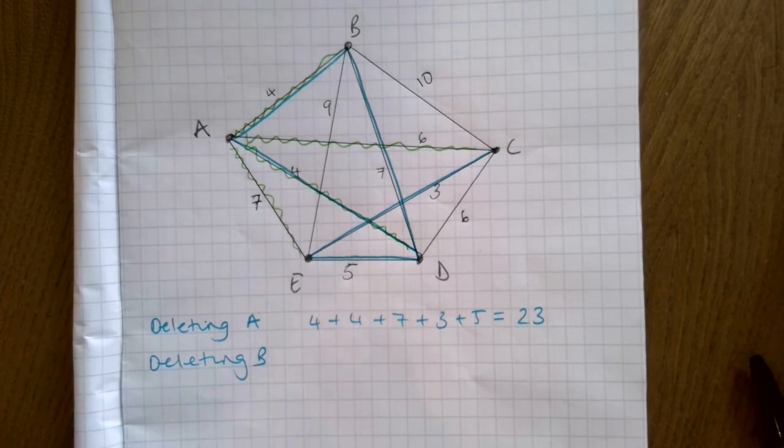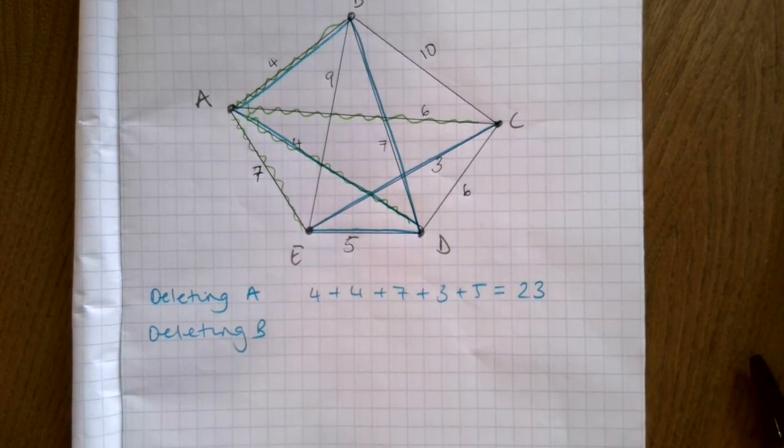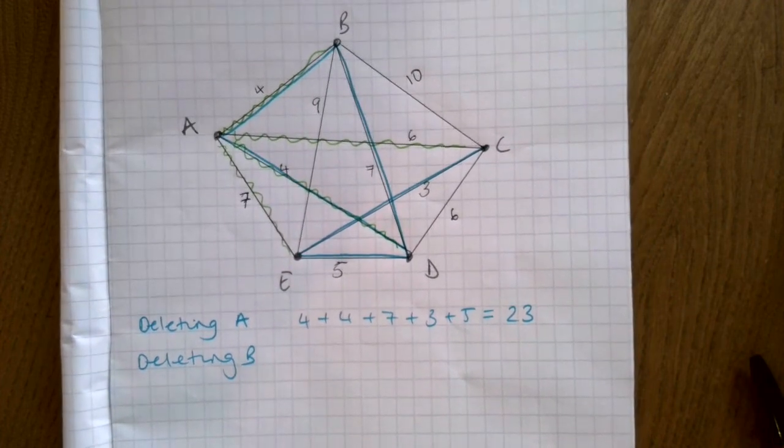And I'd like you to add a Google comment, a private comment with your answers for deleting B, deleting C, deleting D, and deleting E for the total weight of the lower bounds in that question.